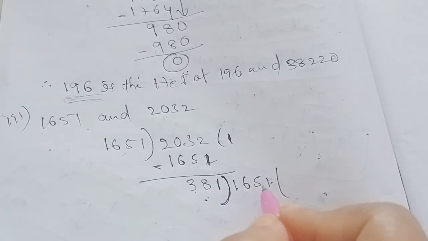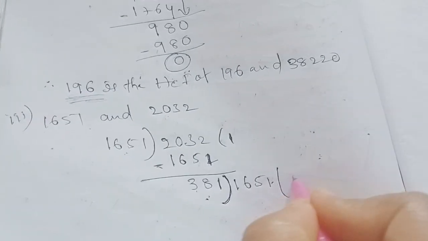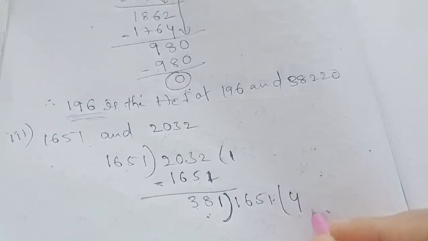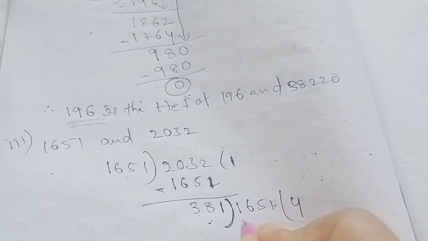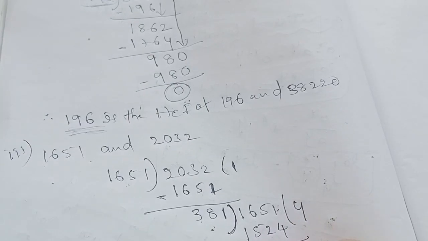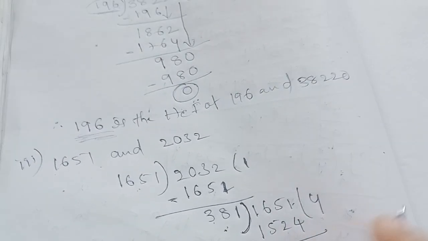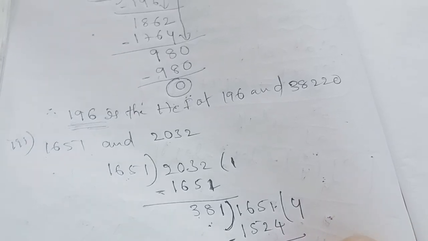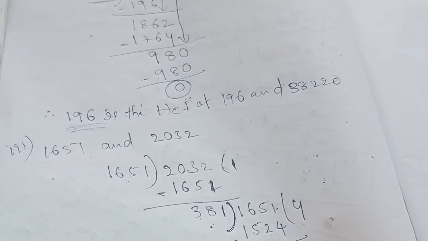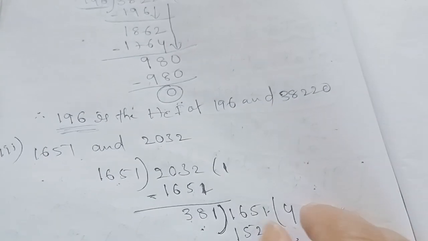So how many times can we multiply 381? 4 times is 1524. Now subtraction, what can we get? 127. Okay, 127.